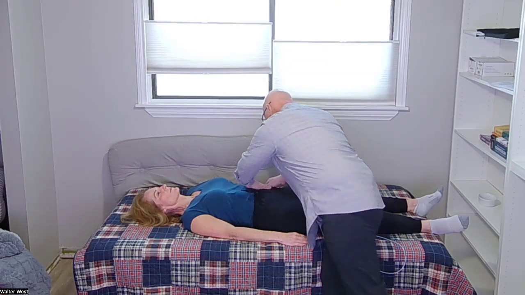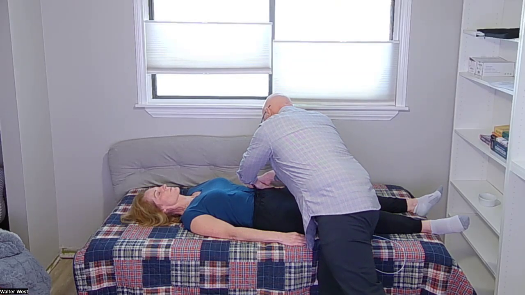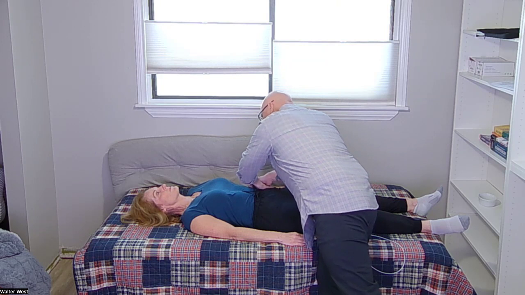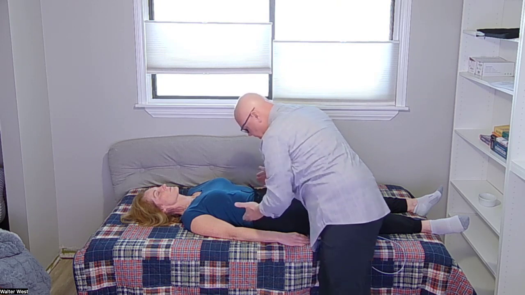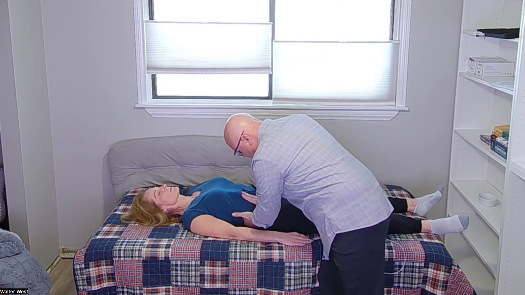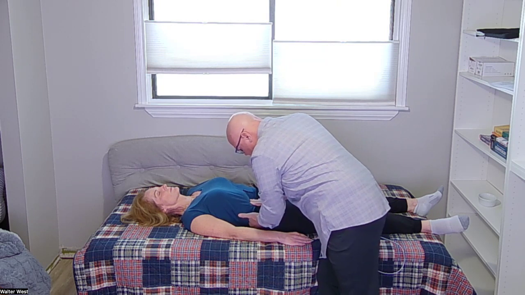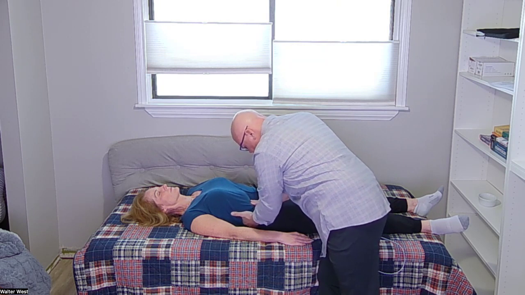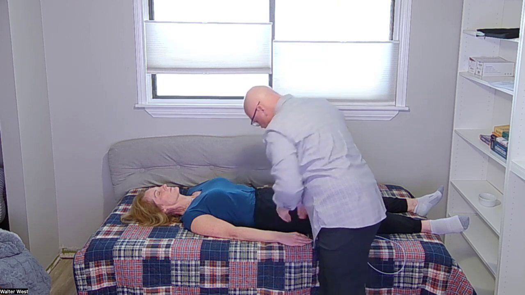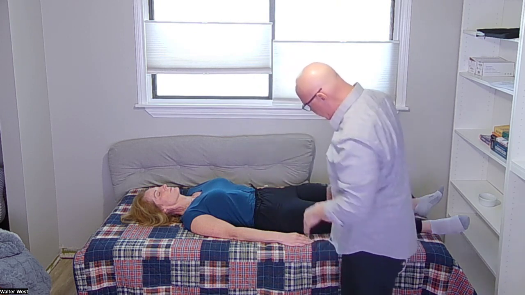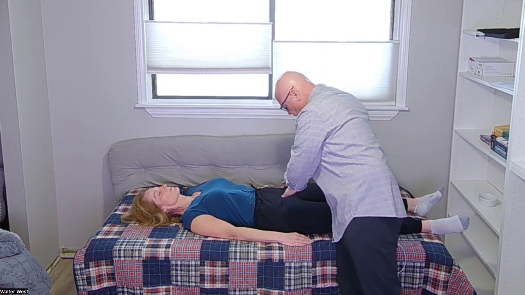Okay. And then for the spleen, over here. Okay. And then for the kidneys, you're going to get back here and palpate in here for the kidneys. And then I could feel for femoral pulses in the groin area, looking for strength, +1, +2, +3.